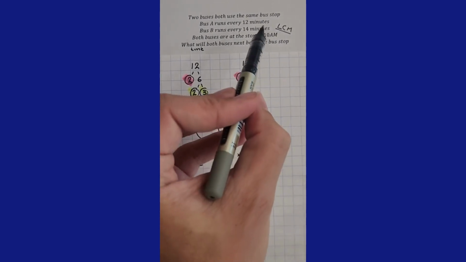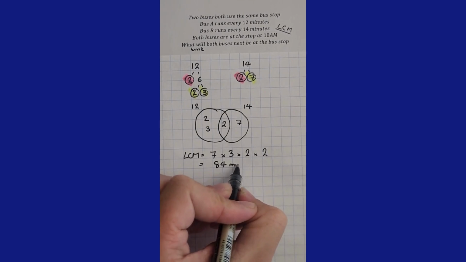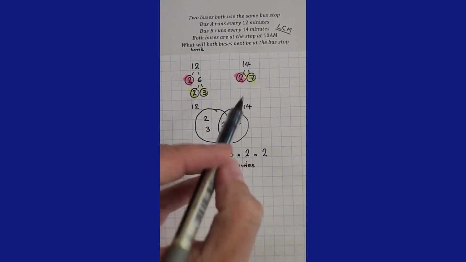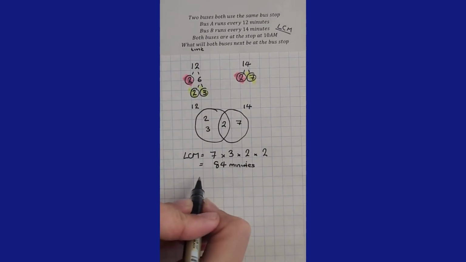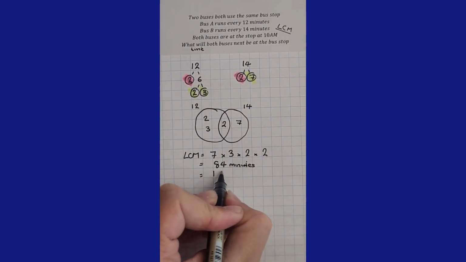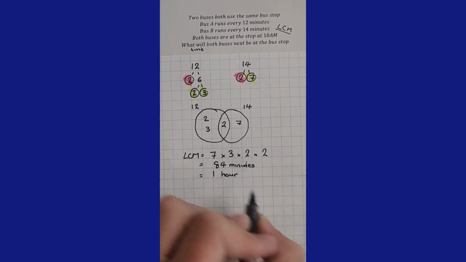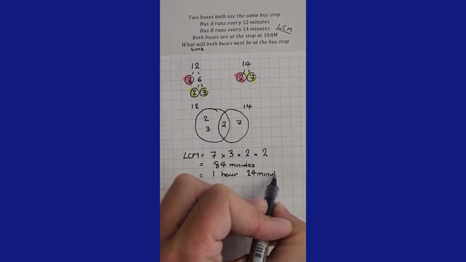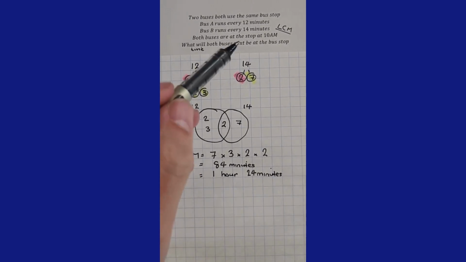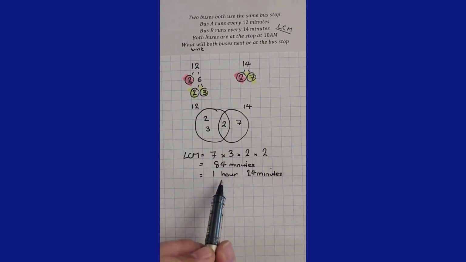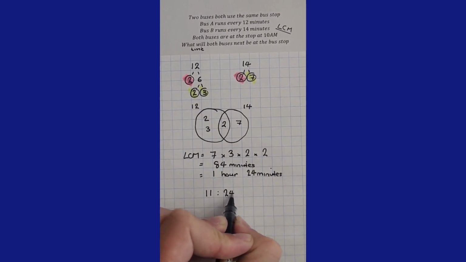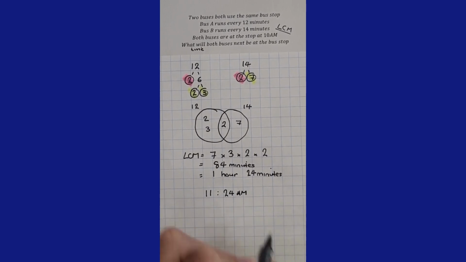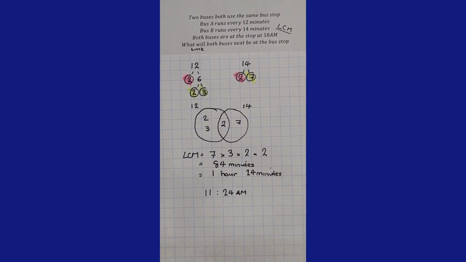Now remember, this is minutes, so that's 84 minutes. And the question wants what time? Well, it makes sense to turn that into hours and minutes. Well, 1 hour is 60 minutes, so that's the same as 1 hour and 24 minutes. So if they were both at the same stop at 10 a.m., they're now both going to be at the same stop 1 hour and 24 minutes later, which is going to be 11:24, and I would always keep the AM there to ensure I'm being consistent with what I've got in the question.